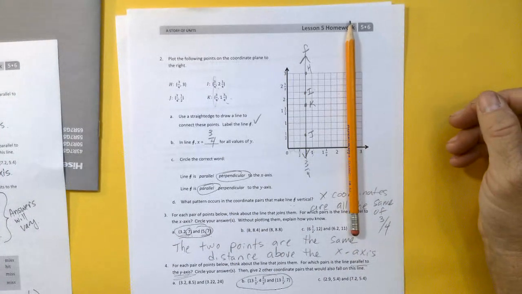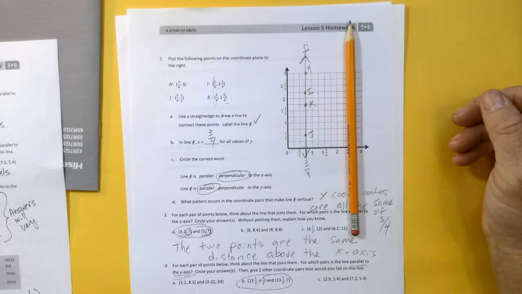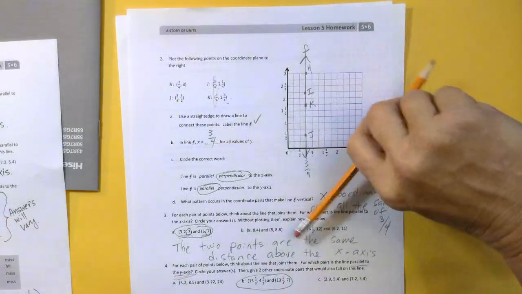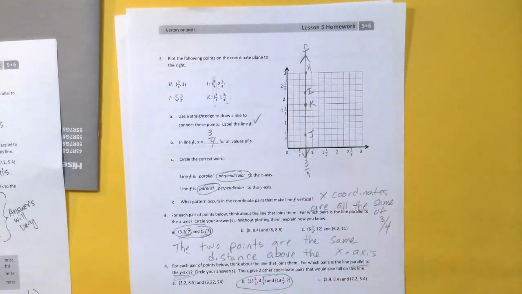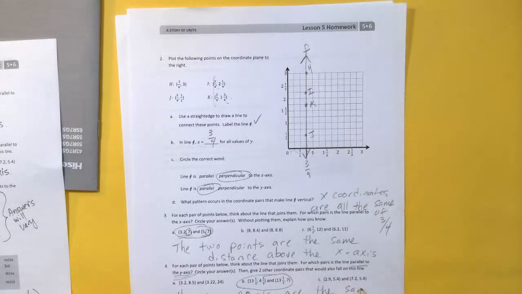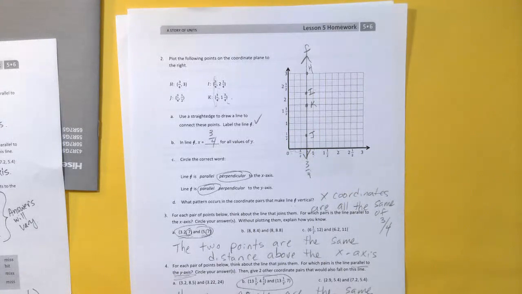We know that everything has to be 13 1/3 away from the y-axis. So the 2 points are the same distance from the y-axis.